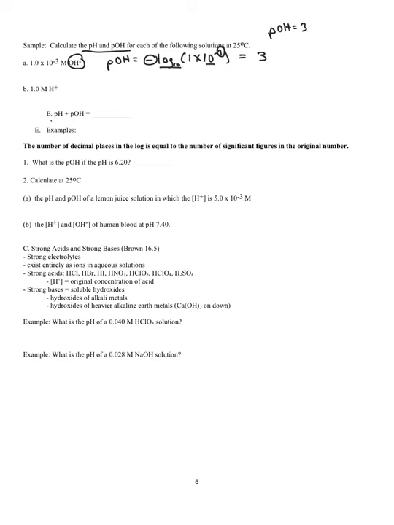One other key equation that's on your green sheet is that the pH and the pOH of the same solution, it has to be the same solution, always add to 14. So now if the pOH is 3, the pH has to be 11. The pH and pOH of the same solution will always add to 14.